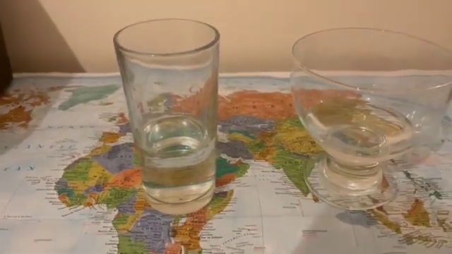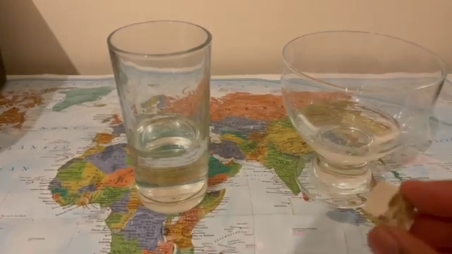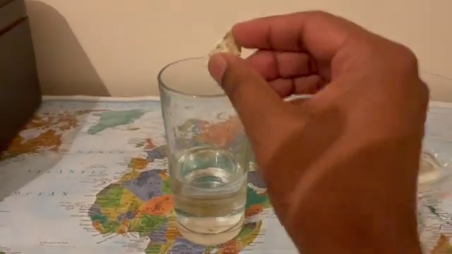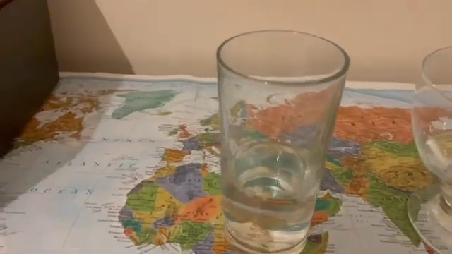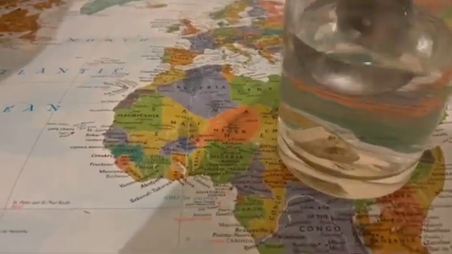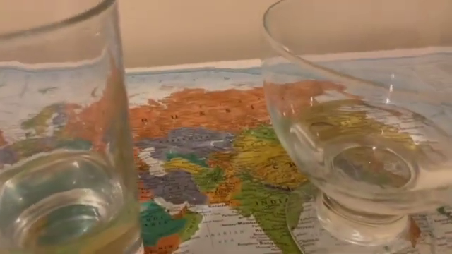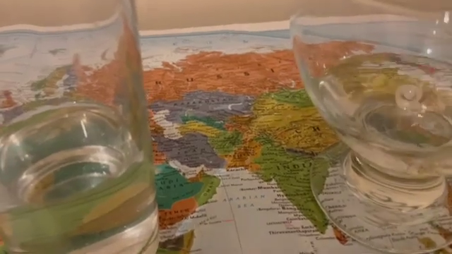So if theory is correct, it should not react with the water, but it should create bubbles of carbon dioxide with the acid. So first of all, the control in the water. Nothing really happened. Let's take it out. And now let's put it into the ethanoic acid and see what we get.